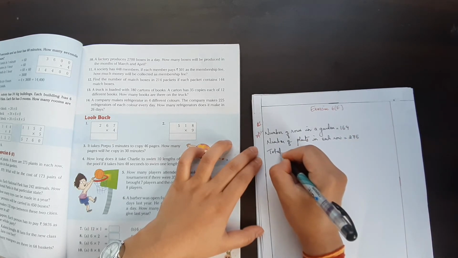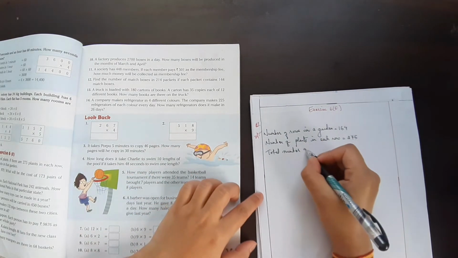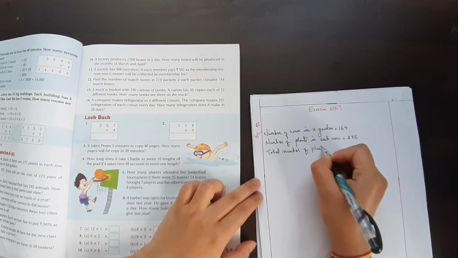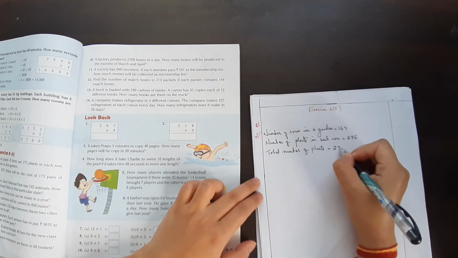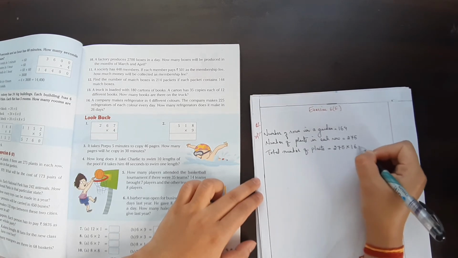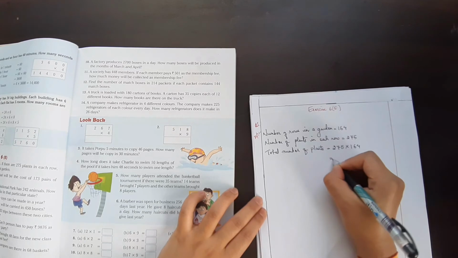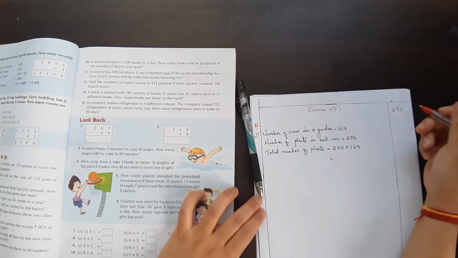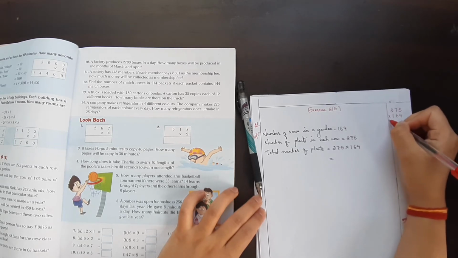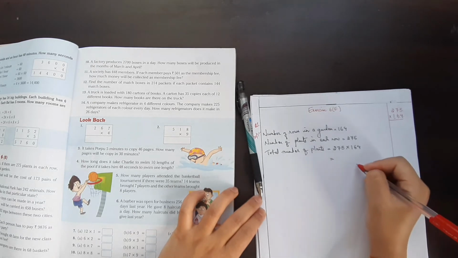So total number of plants equals 275 into 164. You multiply these. First you multiply these numbers with 4, then 6 and 1. Then you will write the answer.